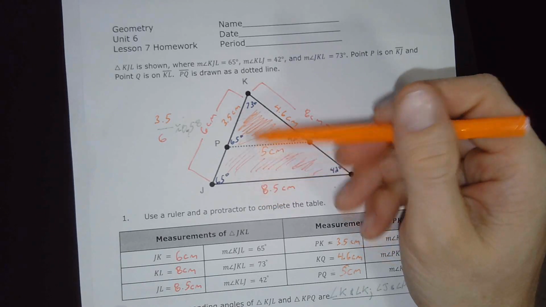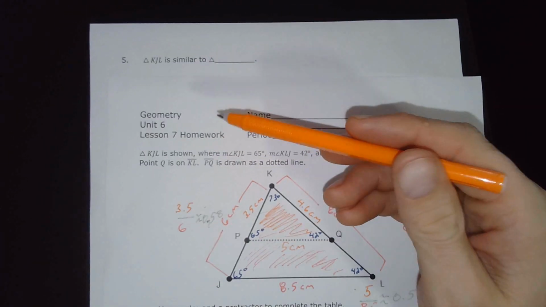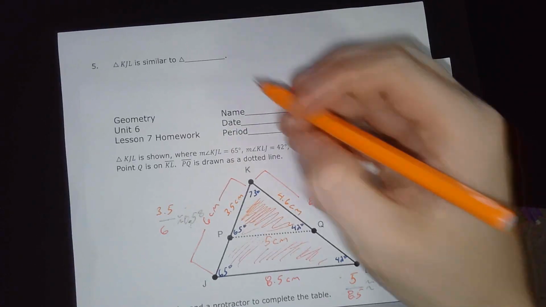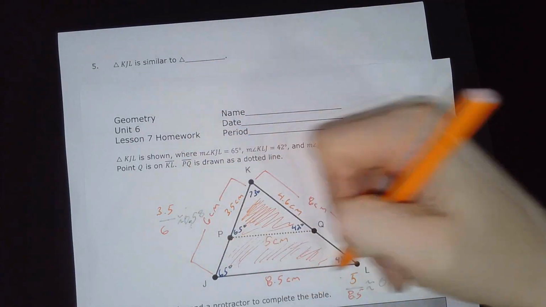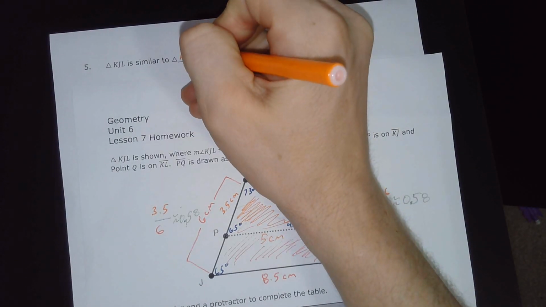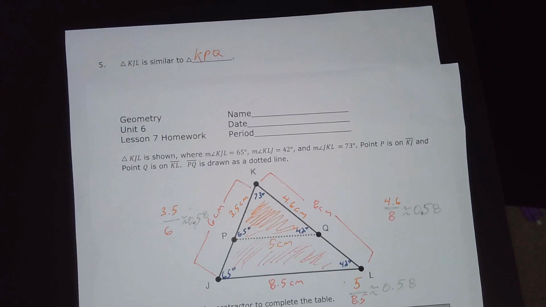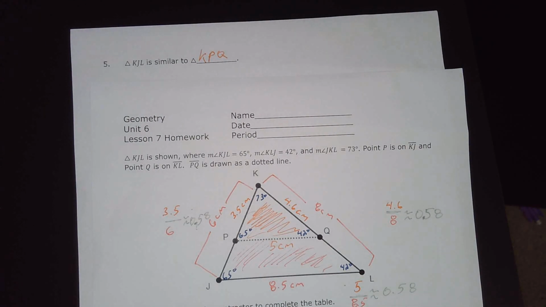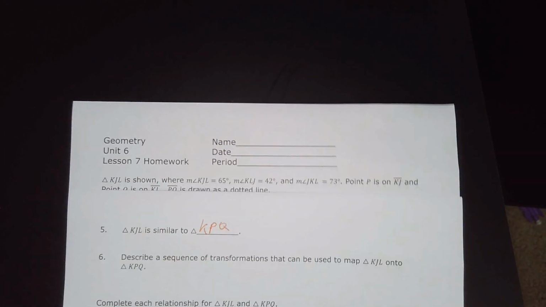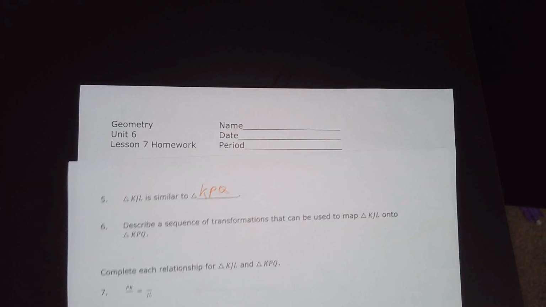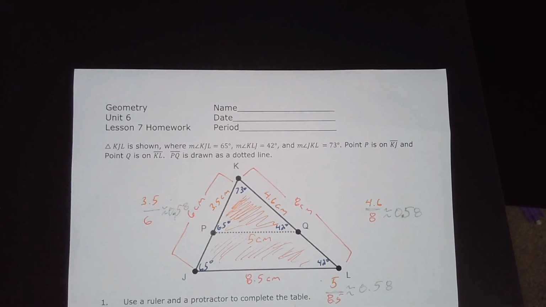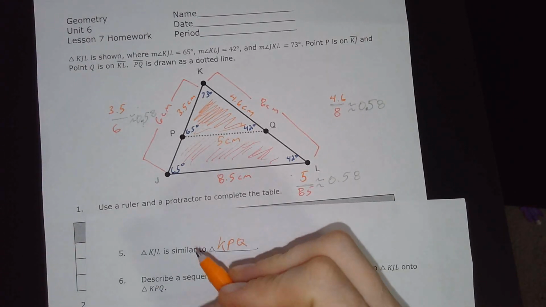So they're saying that triangle KJL is similar to KPQ. I guess similar is close enough, although the decimals weren't exact, the ratios weren't exact. So I don't know if I would necessarily agree completely with that, but okay. Describe the sequence that could map the big one onto the little one. All right, that's a dilation about point K.